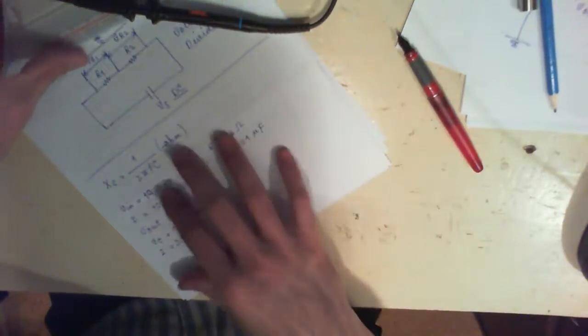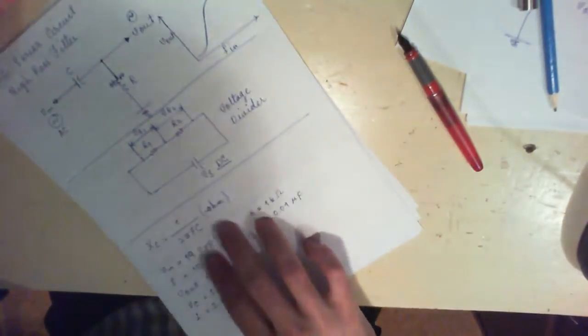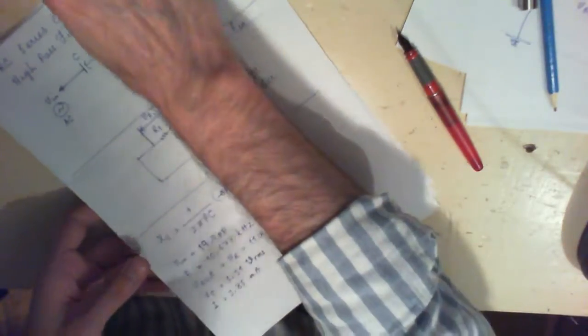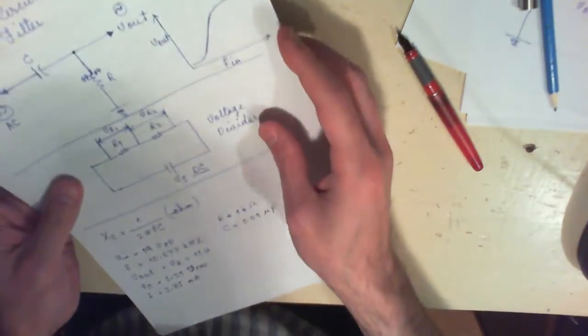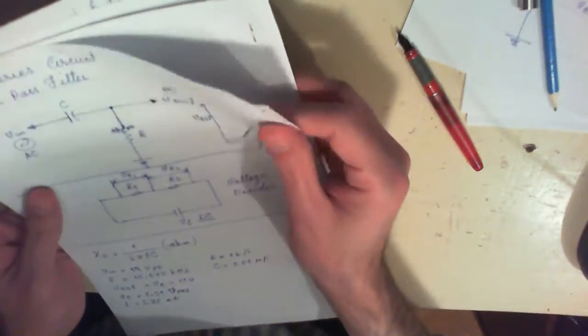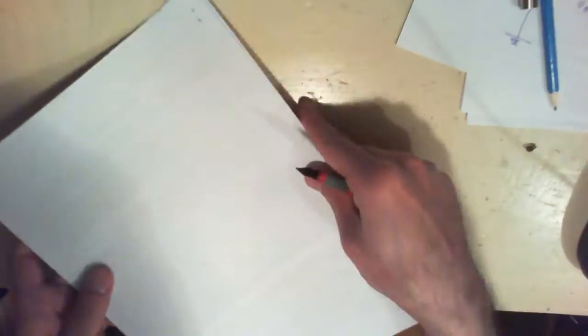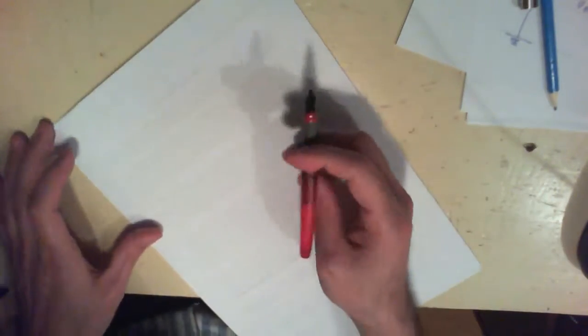So in order to understand phase difference, you need to know a couple of things about these sinusoidal signals and these periodic functions.